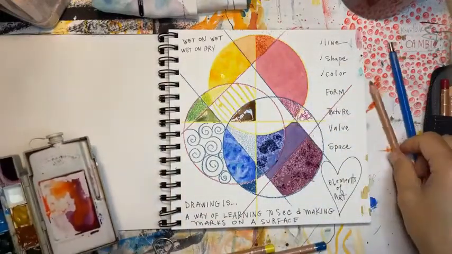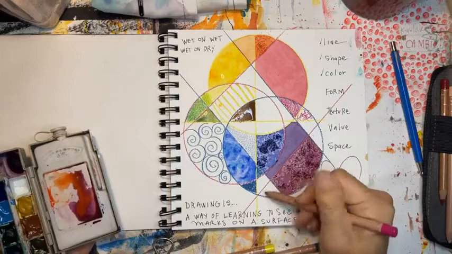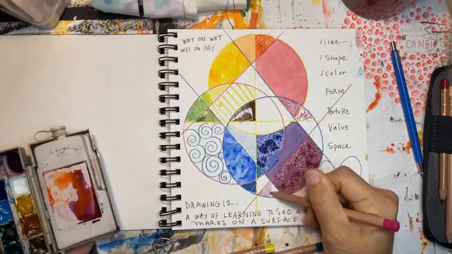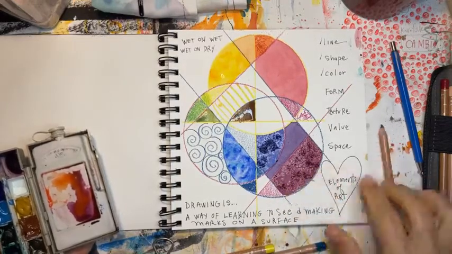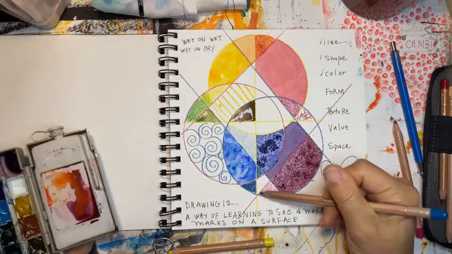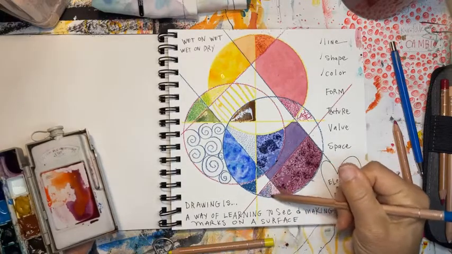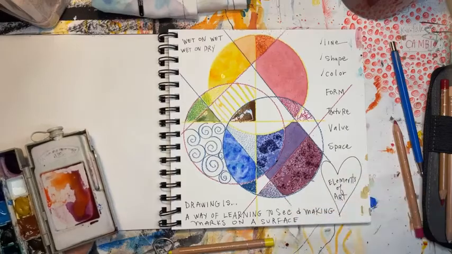You can take your, let's see. This is just taking my magenta colored pencil and my blue colored pencil and making a purple with layers of colored pencil.